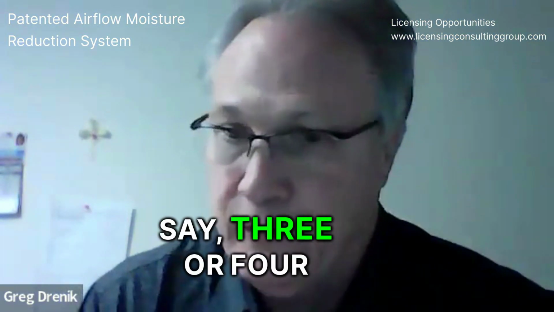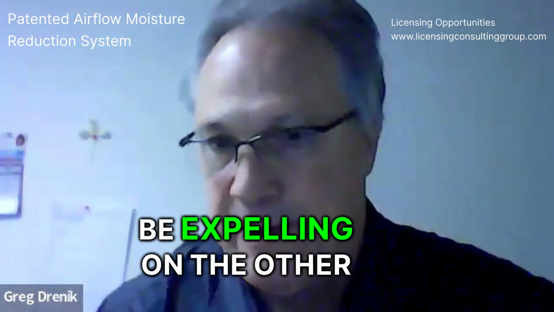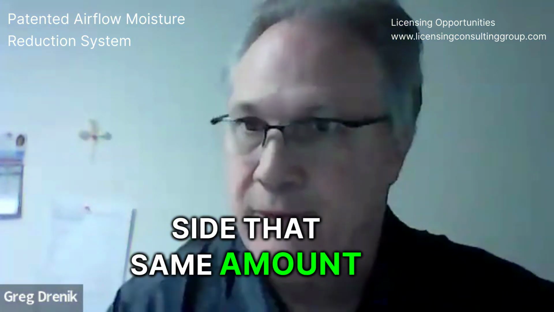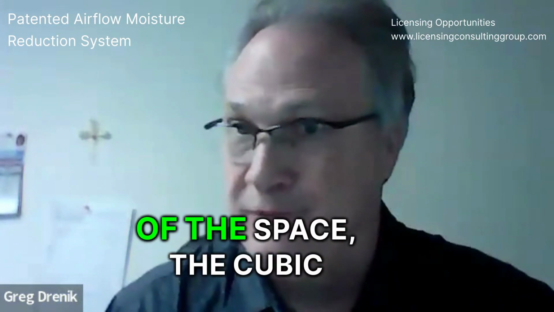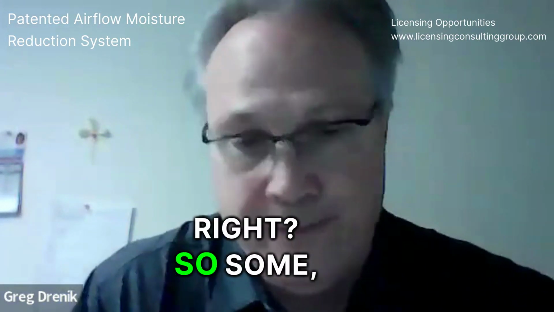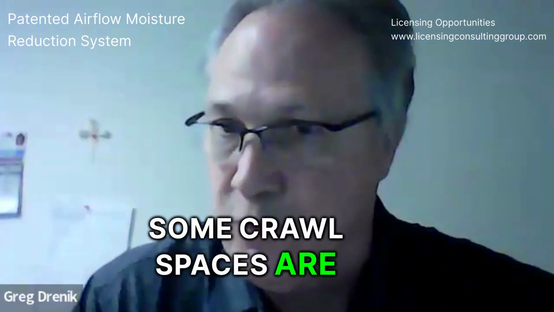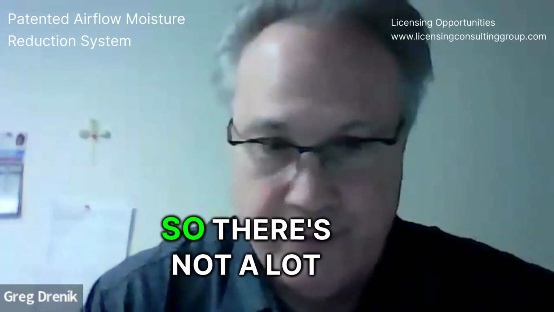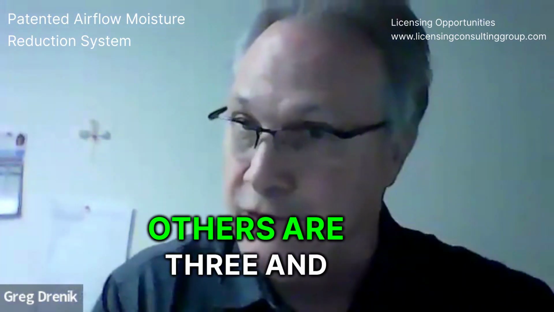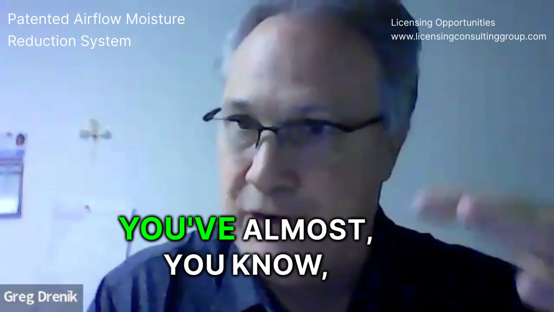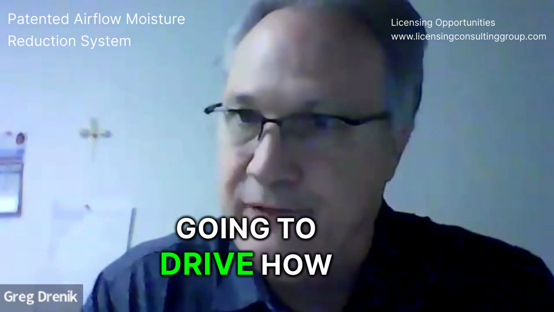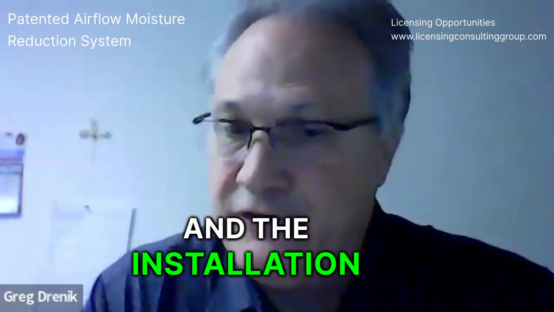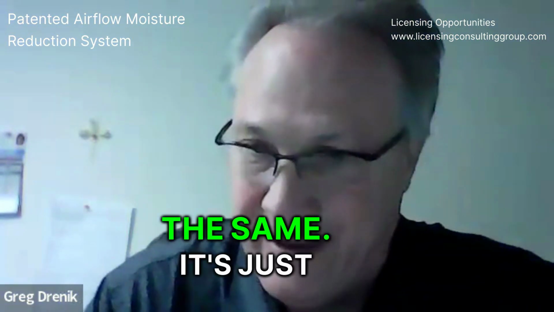the use of, let's say, 3 or 4 fans, we're going to be expelling on the other side that same amount with 3 or 4 fans. But it's all relative to the size of the space, the cubic footage of the space. Some crawl spaces are 20 inches high, so there's not a lot of cubic footage. Others are 3.5 foot high, and you've got two-thirds more square footage. So that's going to drive how many fans you use, and the installation practices remain the same.